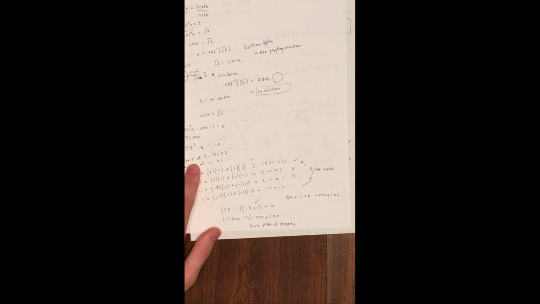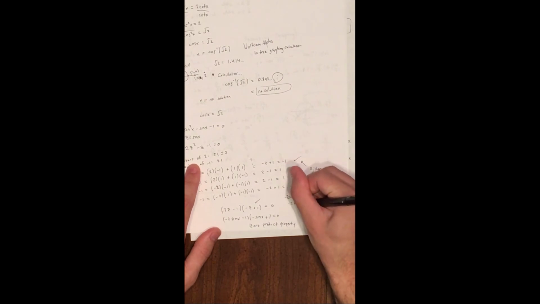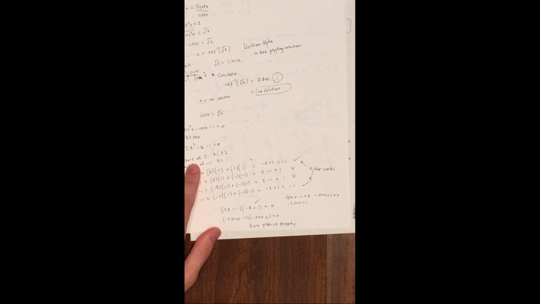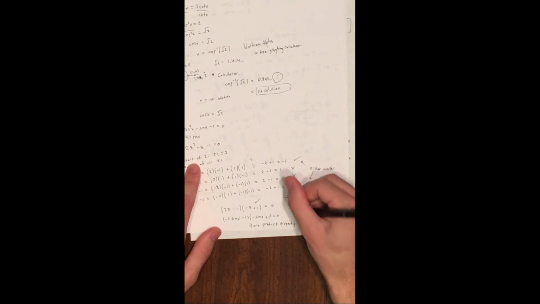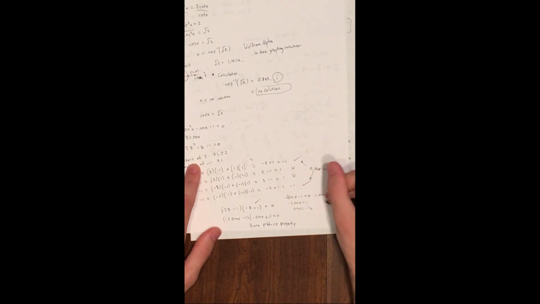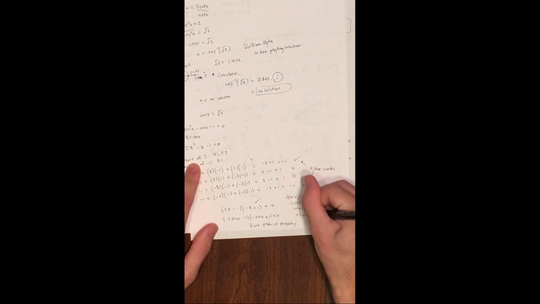So we want to find x when sine of x is equal to negative 1/2, and also find x when sine of x is equal to 1. If we take the inverse of both sides, we get x is equal to the inverse sine of negative 1/2, and x is the inverse sine of 1.